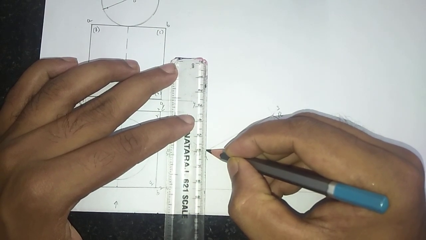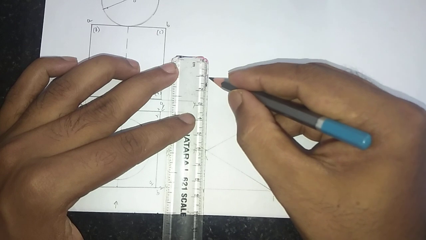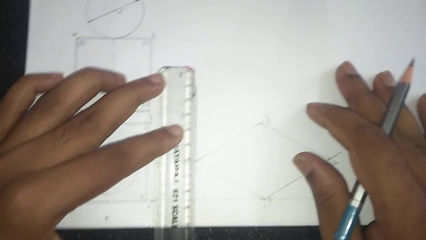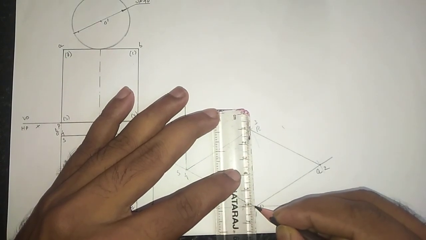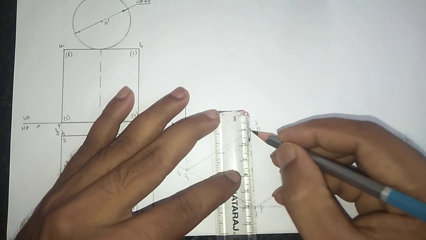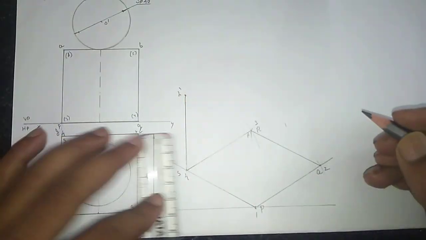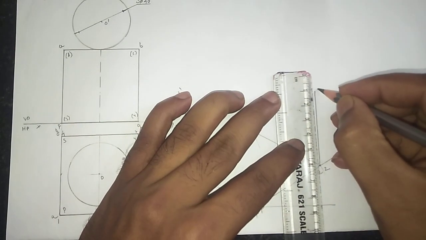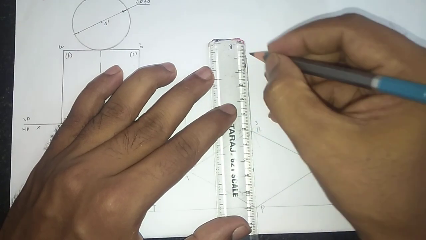From all the points, draw a vertical line. From point number 4, draw a line of length 40 mm, sorry 50 mm. The size of the cube is 50. Here exactly comes the point number 1 dash. So this is 1 dash, this point is 4 dash, and from point number 2, draw a vertical line of height 50 mm. This is 2 dash, and from point number 3, draw a vertical line of height 50 mm. This is the point number 5 dash.